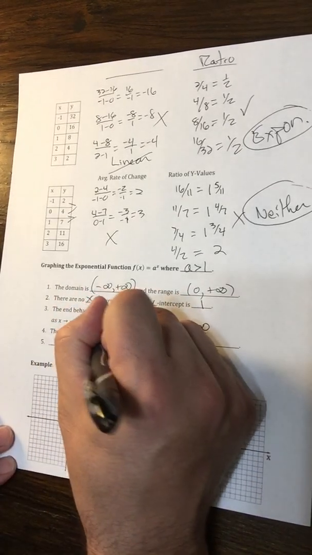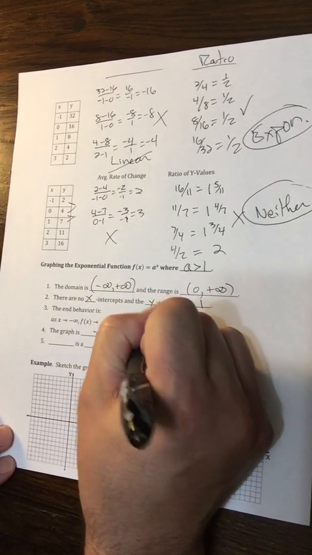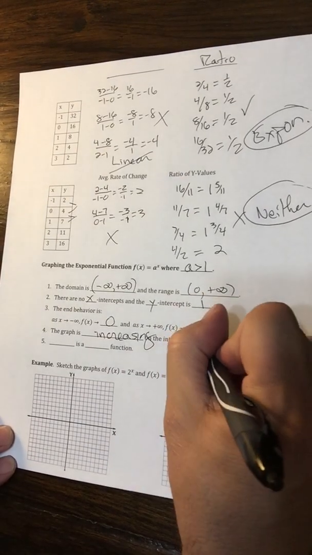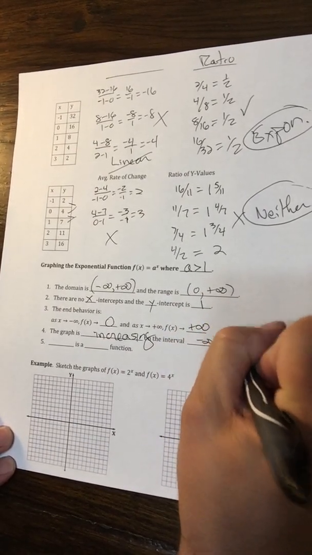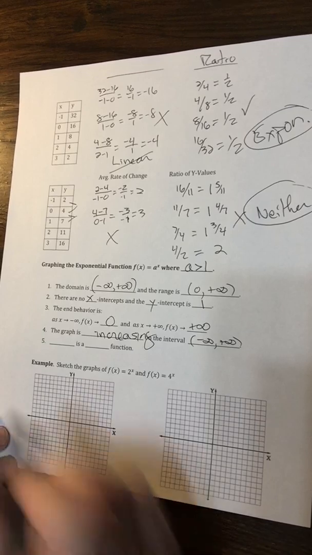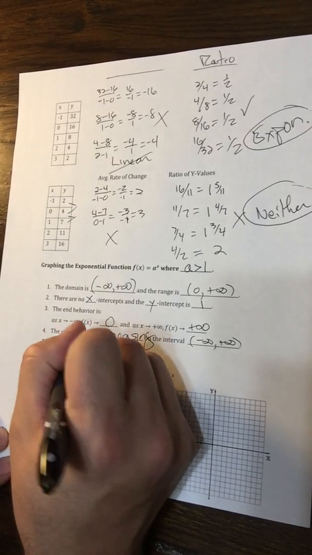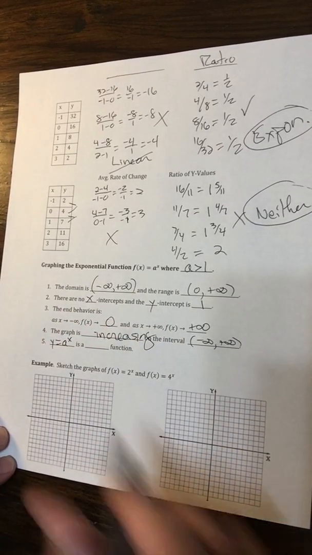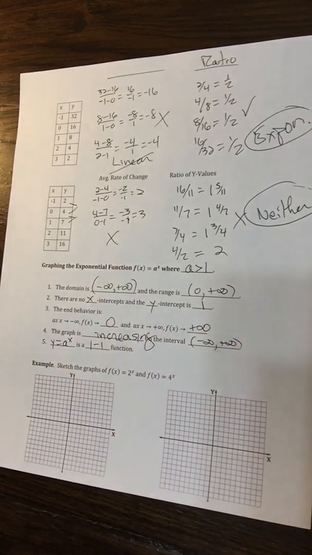The graph is increasing. Oops, I wrote that way too big. On the interval negative infinity to positive infinity. And y equals a to the x, this will be important to us next week, is a 1-to-1 function.